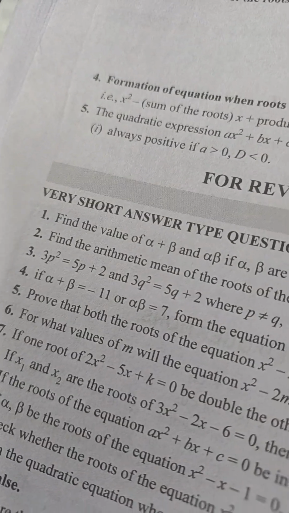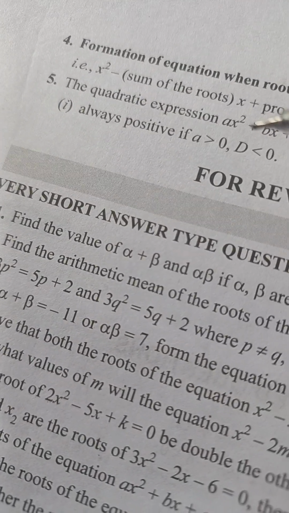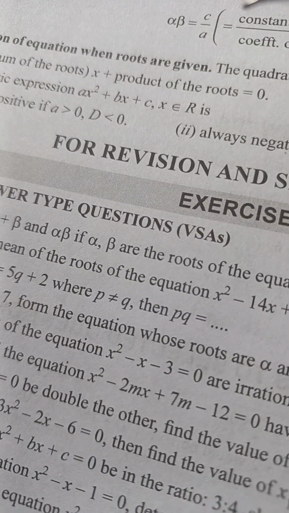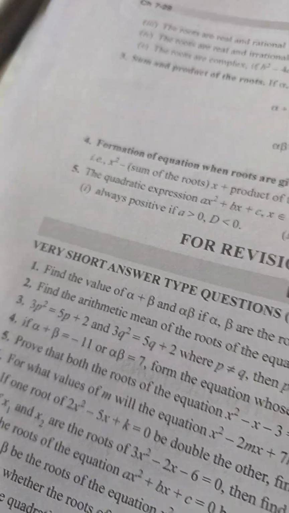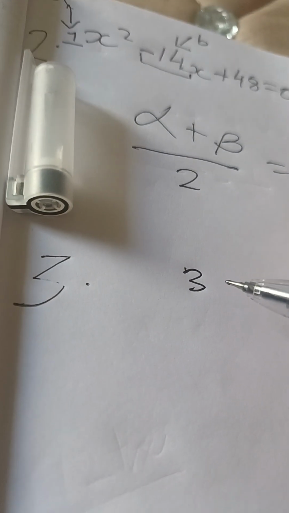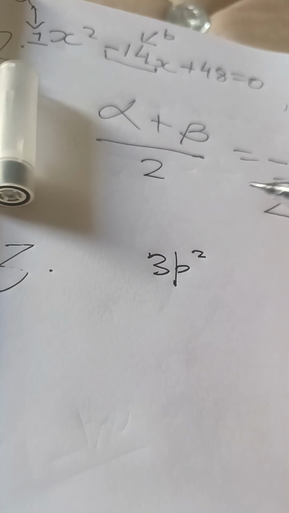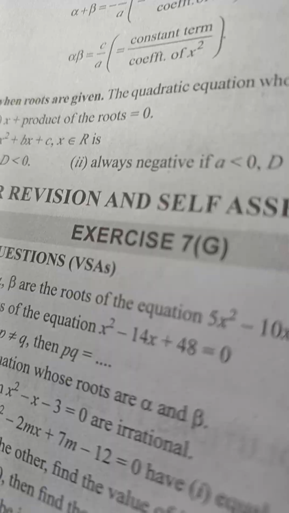3p square equal to 5p plus 2, and 3q square equal to 5q plus 2, and p is not equal to q. Then what is this, guys? Okay, so I don't even know what the question is asking. I don't think it's even asking politely, just demanding. What is pq?